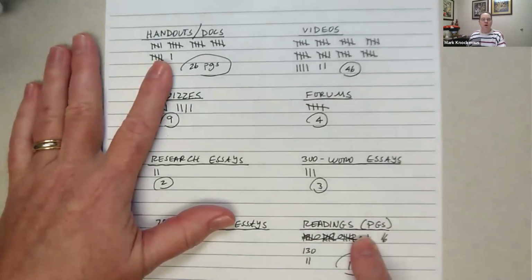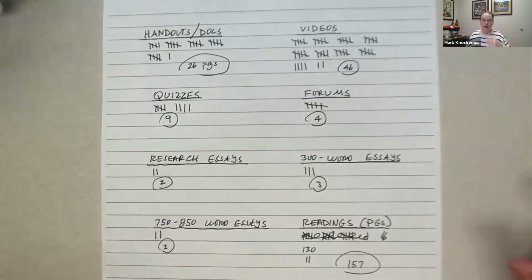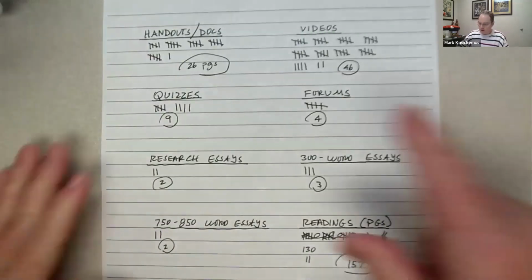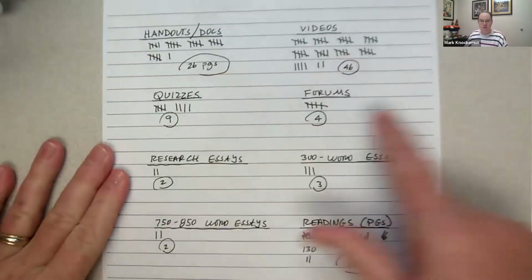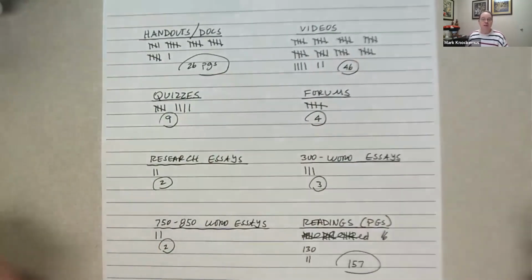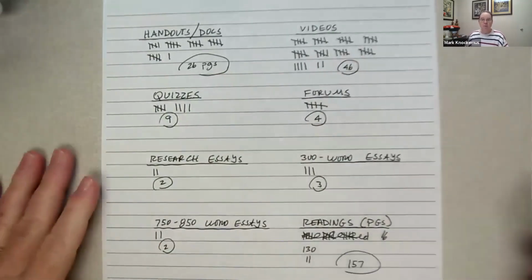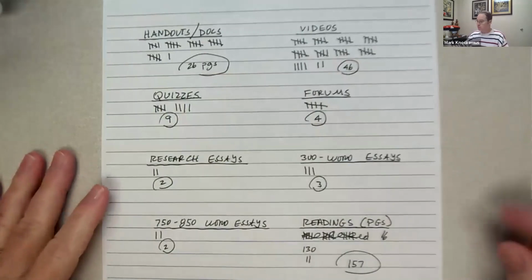The first are handouts and documents that I generated, and then the second is reading literature. So I realized I had to create a new category. So I'm going through and I'm just, basically tally marks, just how many of these do I have?